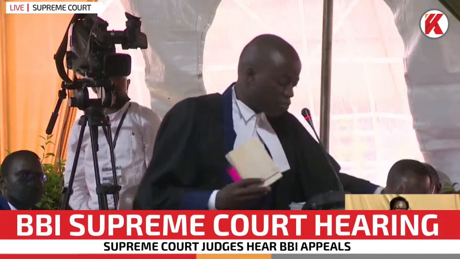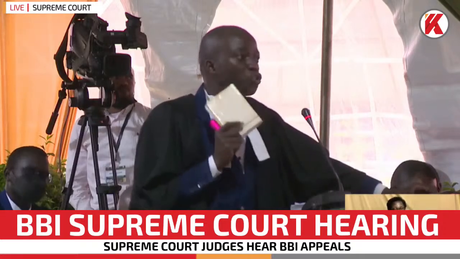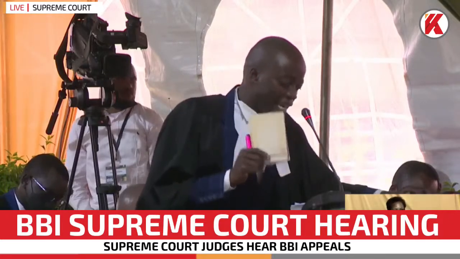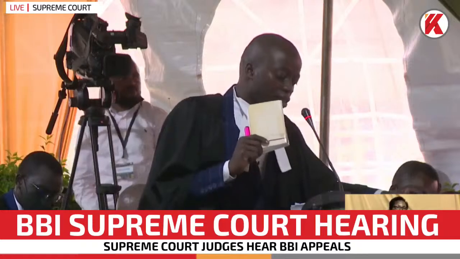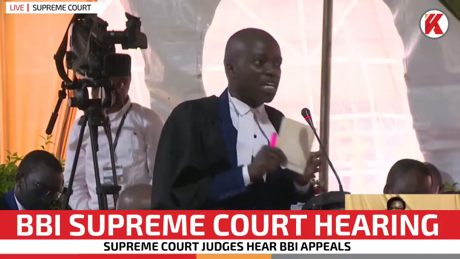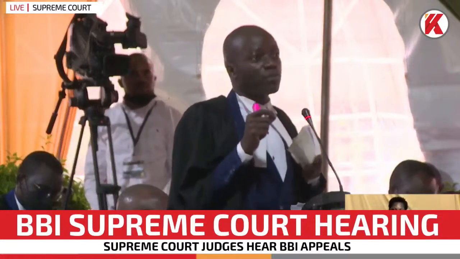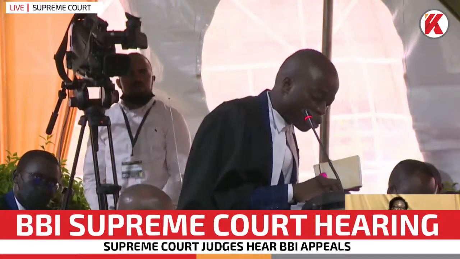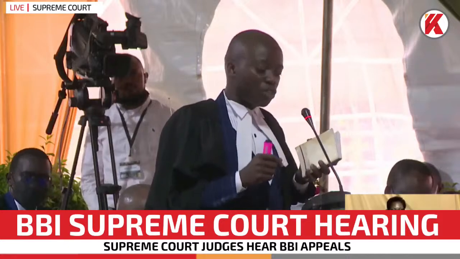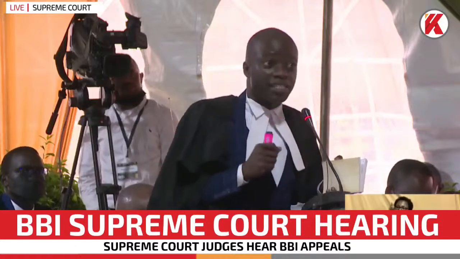So in that context, my lady and my lords, examining the provisions of our Constitution, the court will note that the framers of the Constitution intended to use the phrases in regard to the involvement of the people differently. If you look at Article 10, the language used in our Constitution is participation of the people. Comparing that to Article 89, subclause 7A, the language used in that provision is consult, where it says the Commission shall consult all interested parties.